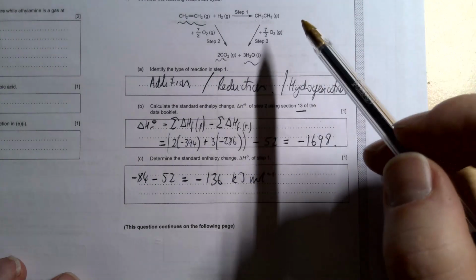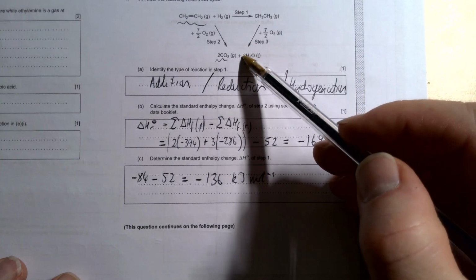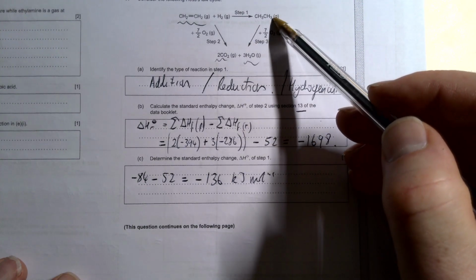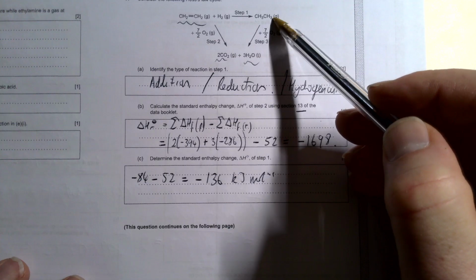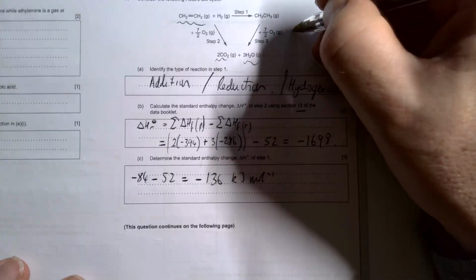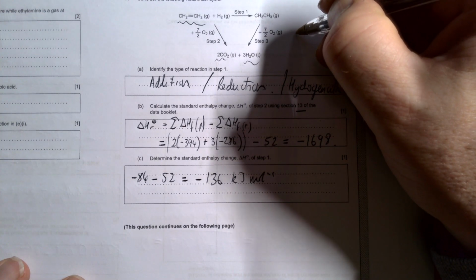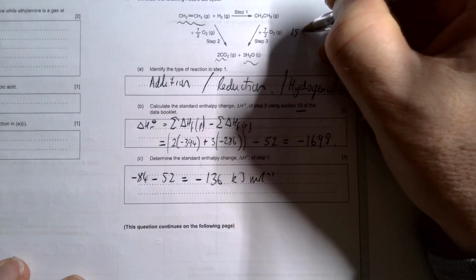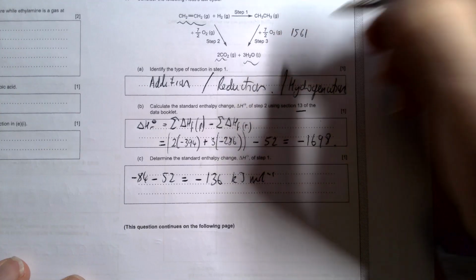Or if you wanted to, you could have worked out or looked up the enthalpy change of combustion of ethane, which is in the data book, and that is, well, at least in the old data book, 1561.